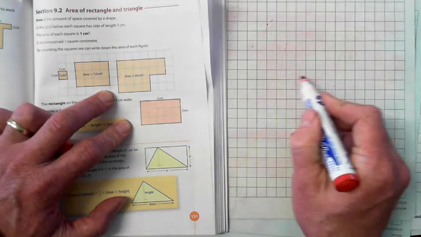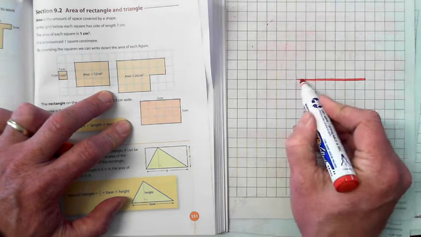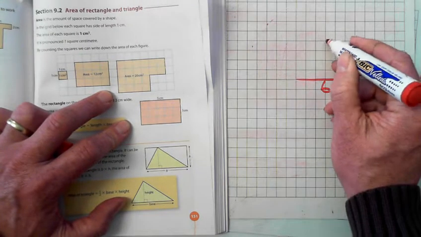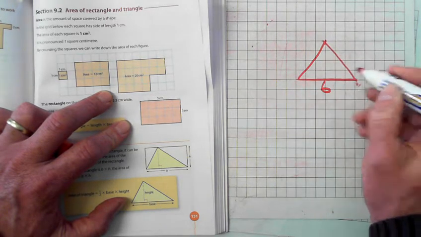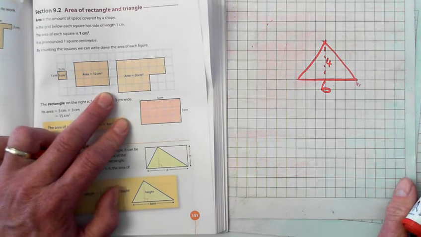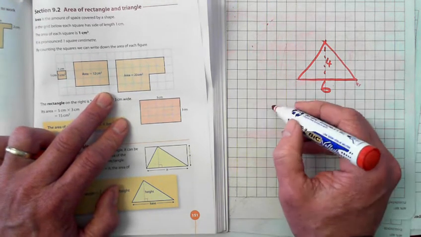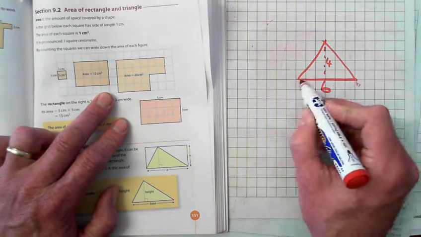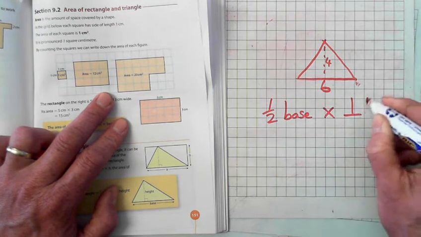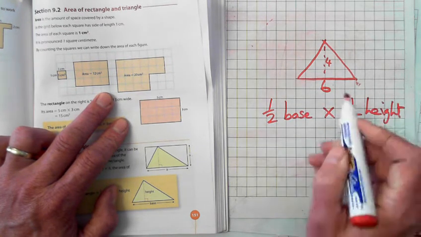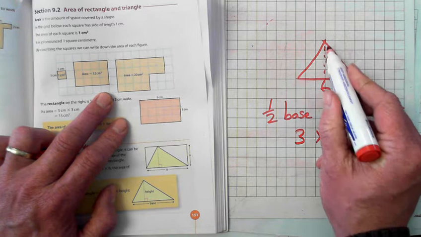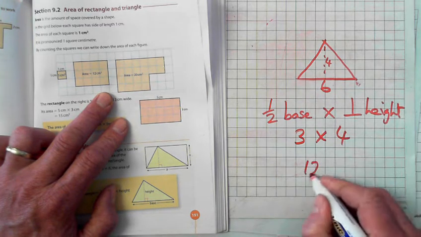What about a triangle? How do you get the area of a triangle? If you count that, that is a base of 6 and a height of 4 squares. How do you get the area of a triangle? What's the formula? It's half the base by the perpendicular height. So this is the base. So half the base multiplied by the perpendicular height. What's half the base, Kyle? 3 times, what's the height? 6. Perpendicular? 4. It's 12.